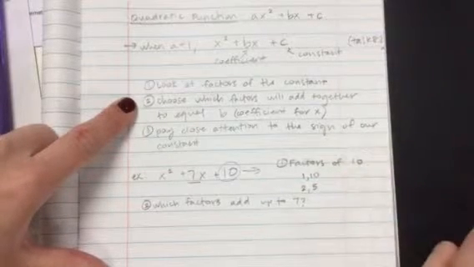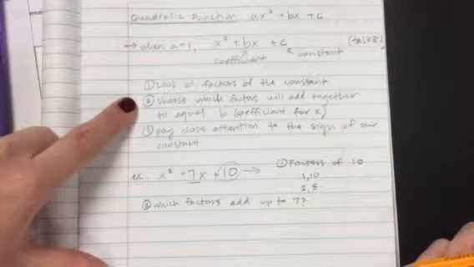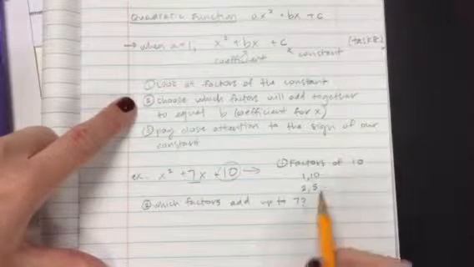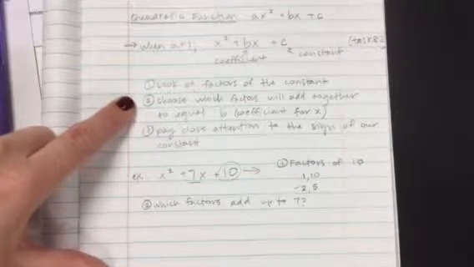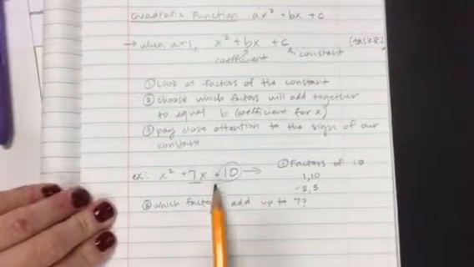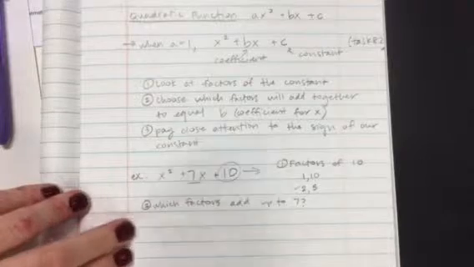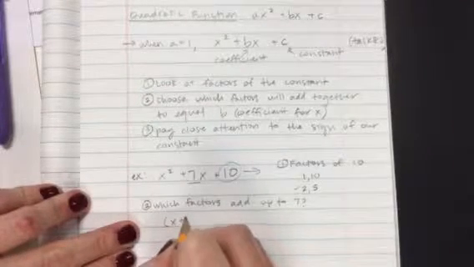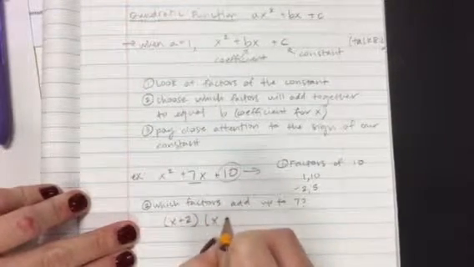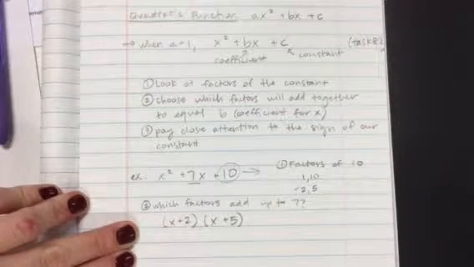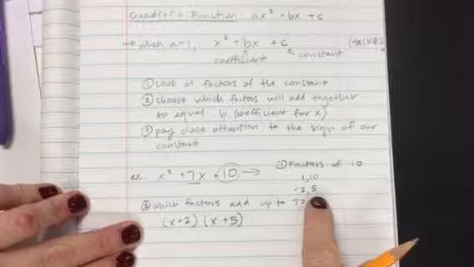Well, 1 and 10 makes either 11 or 9 if we were subtracting something. 2 and 5 makes 7. So 2 and 5 is going to be our factor choice. 10 is positive, 7 is positive. So I'm going to say x plus 2 times x plus 5, because 2 is a factor, 5 is a factor.